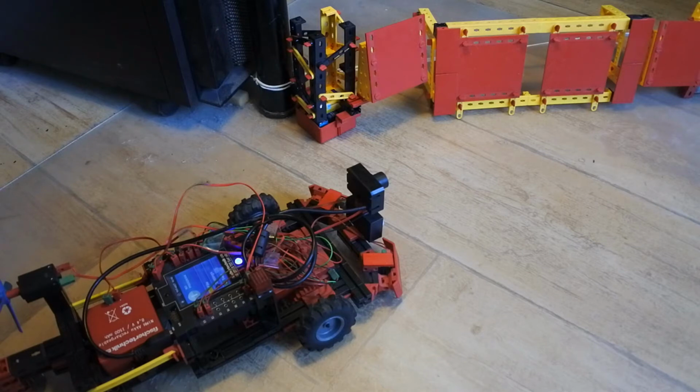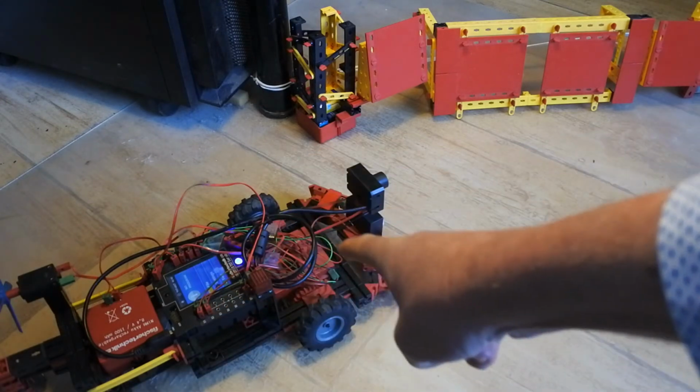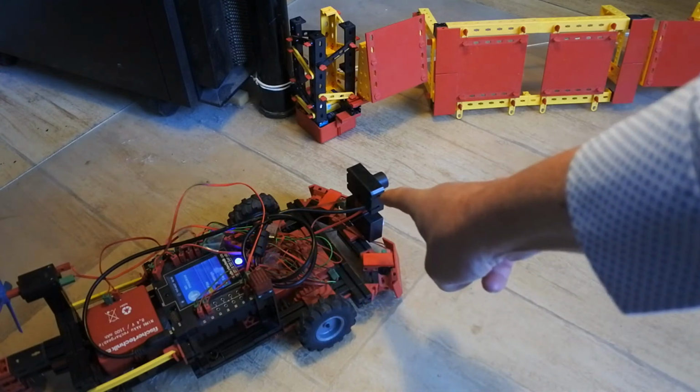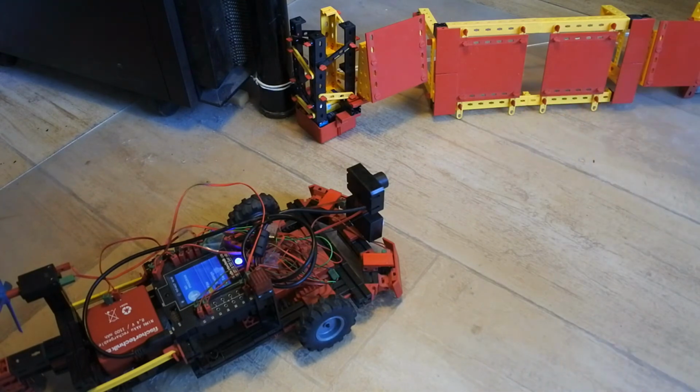Also, I have to make more occurrences of taking a picture with this camera, so I will have to change the algorithm a little bit. For that, let's go to the software side and see how much I can change this time.